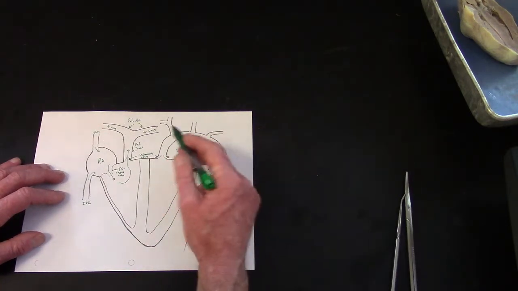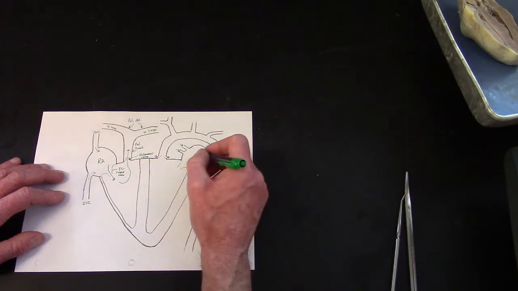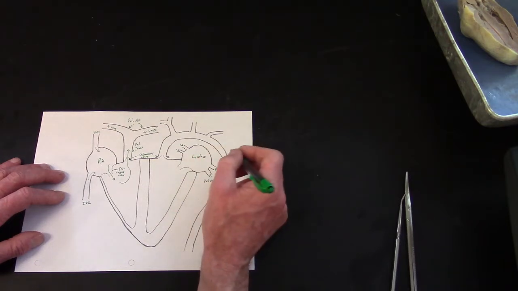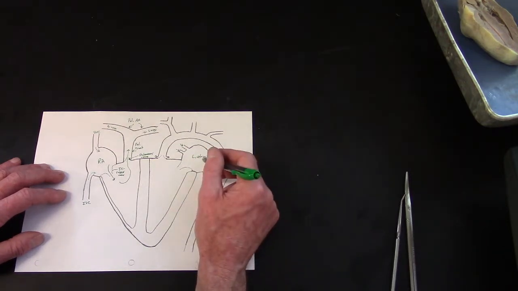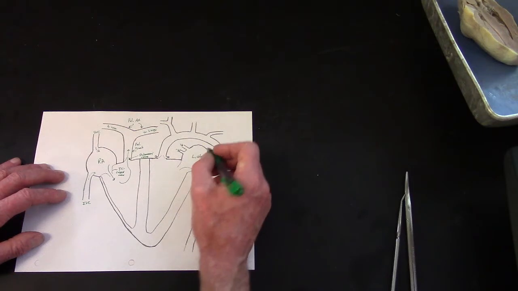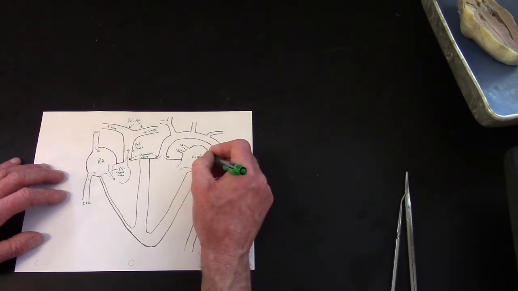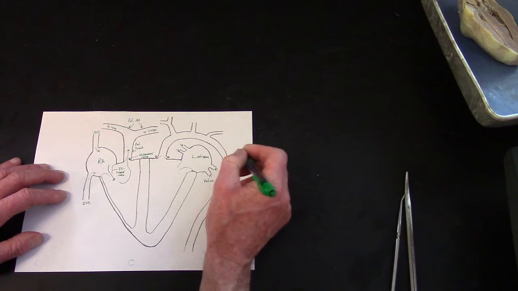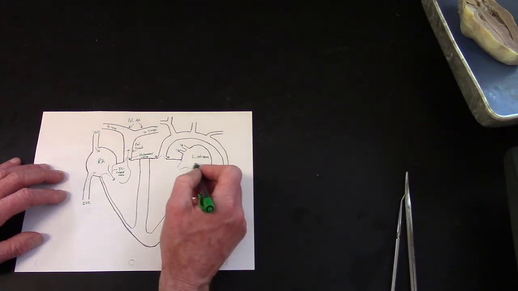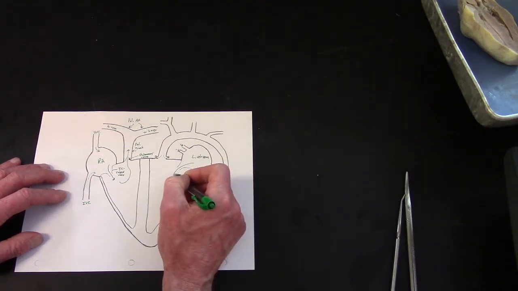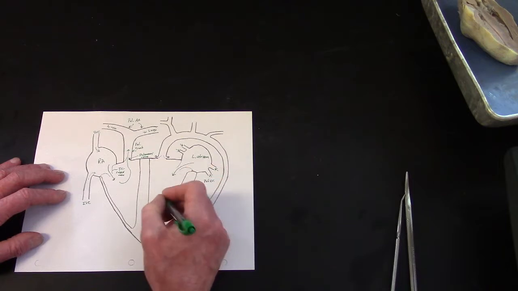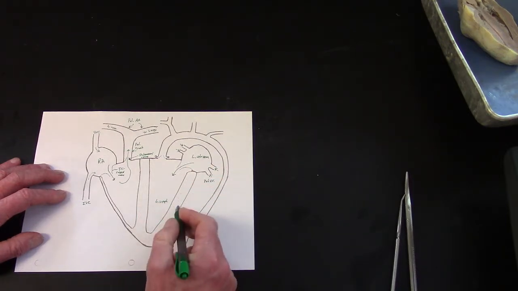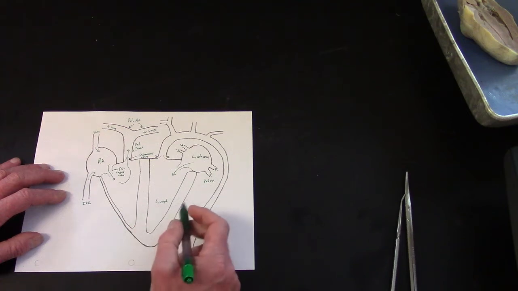Blood comes back, as I mentioned, from the lungs to the left atrium. Atria is plural for atrium. I should have said left atrium. Flows from the left atrium into the left ventricle. And you can identify the left ventricle because of the wall thickness.